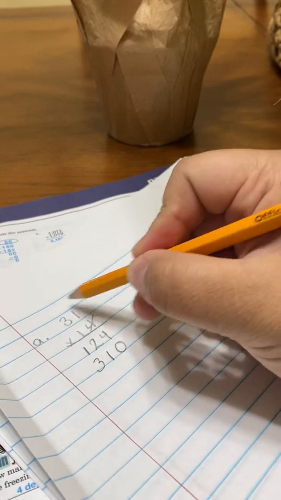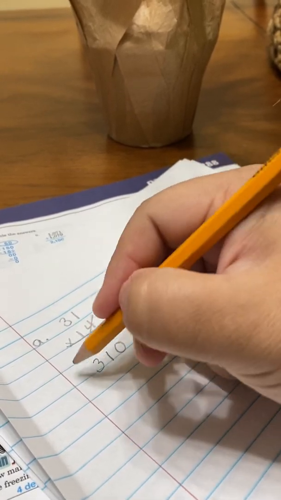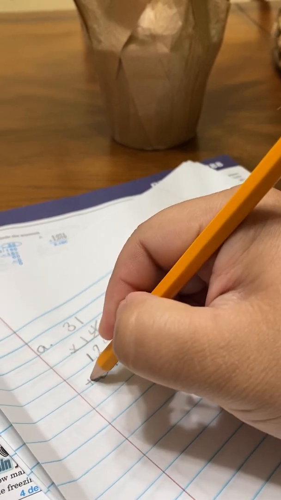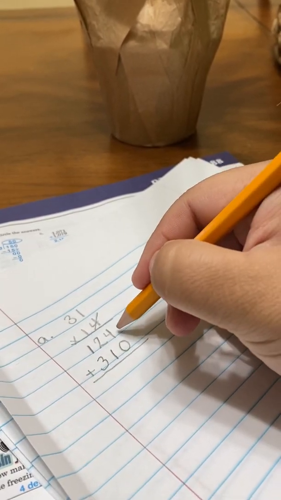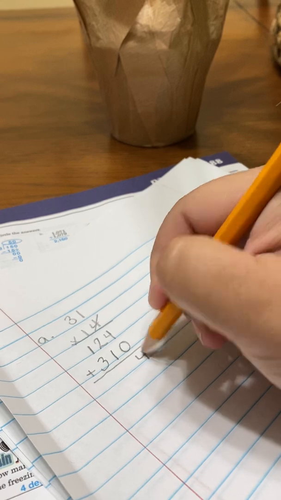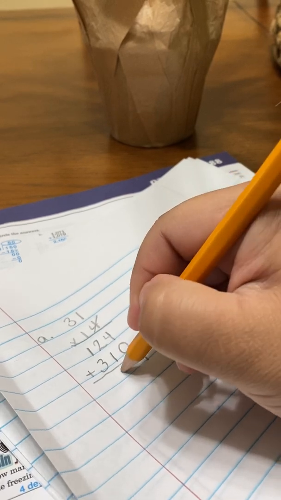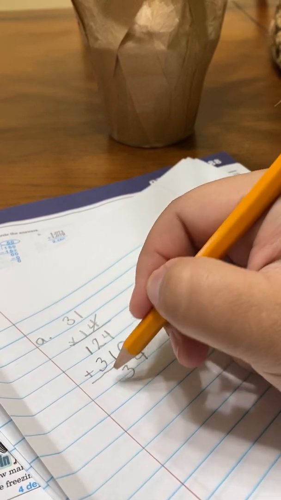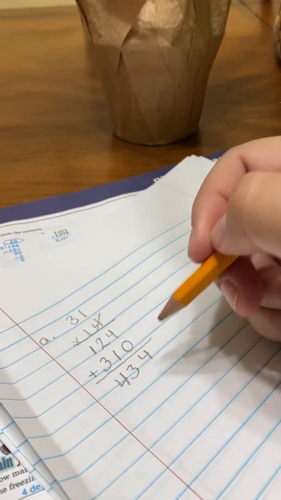We have no more numbers to multiply by, so we add. 4 plus 0, 2 plus 1, 1 plus 3. And that's our answer for letter A.